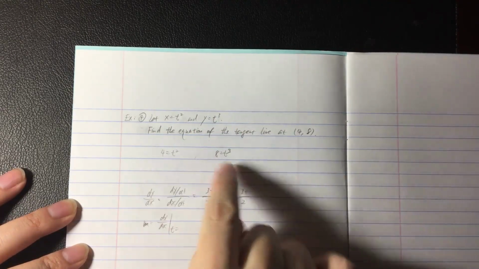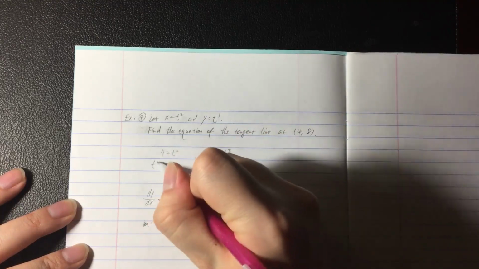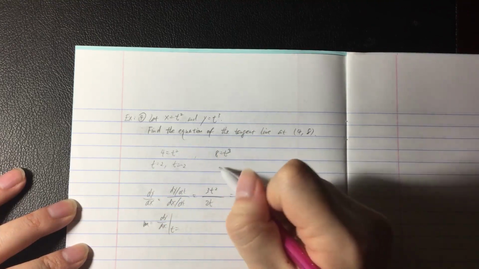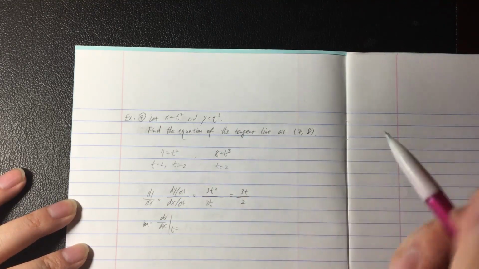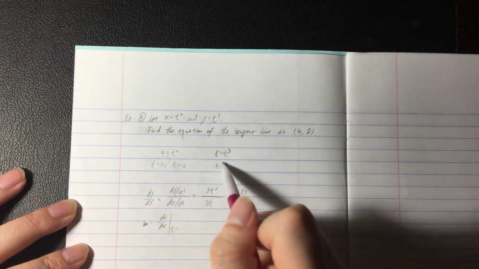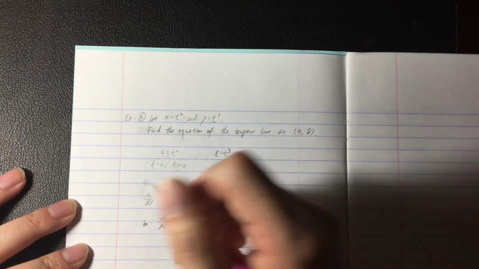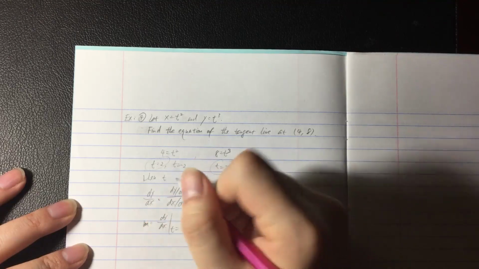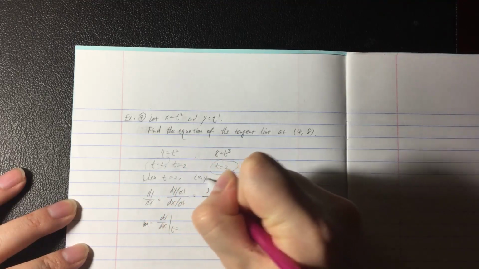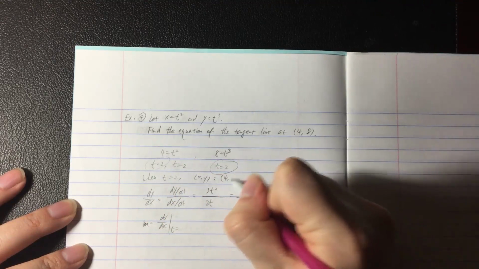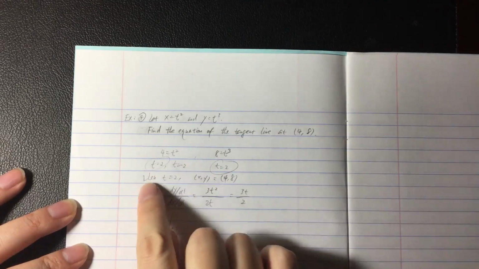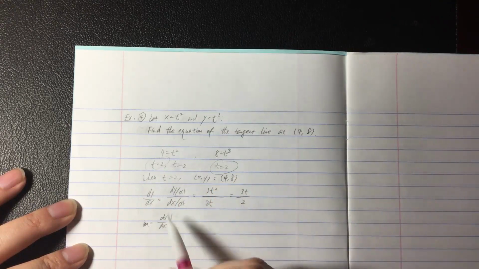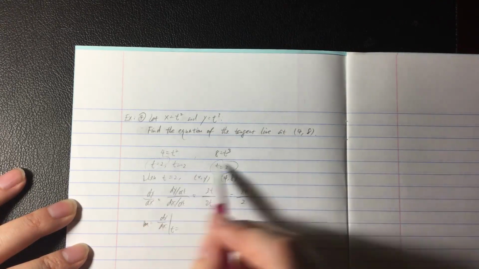If we solve these two equations for t, in the first equation I get t equal to positive 2 and negative 2. In the second equation I get t equal to 2. The common solution is 2. That means when t equals 2, the x and y coordinate is 4, a. So we know that at this point, 4, a, the t value is 2.